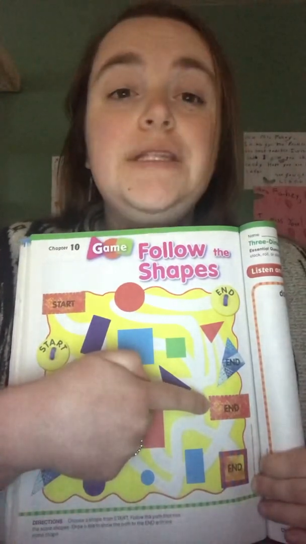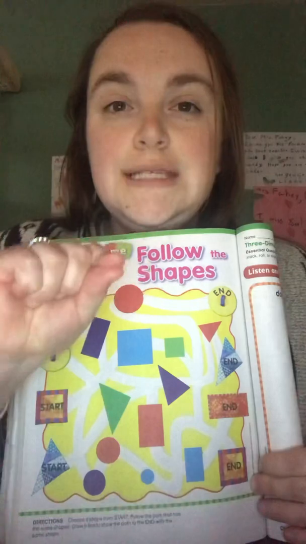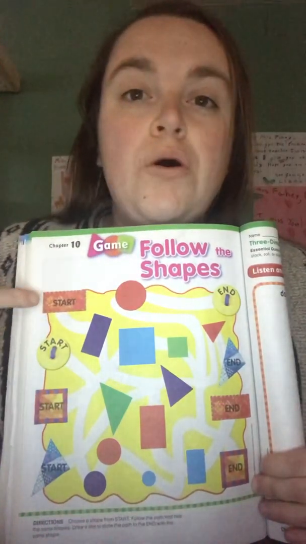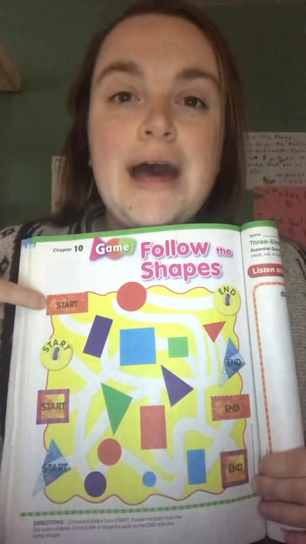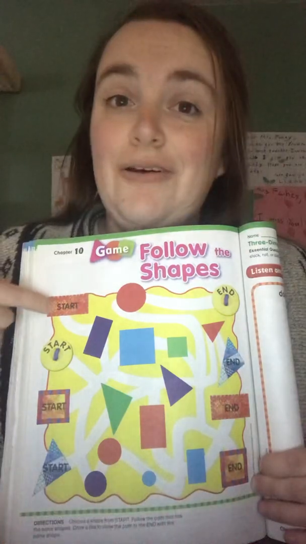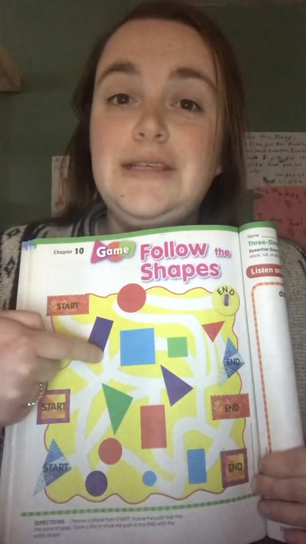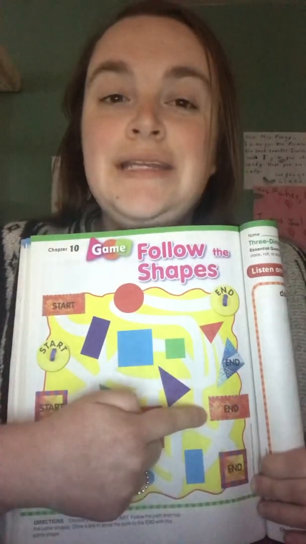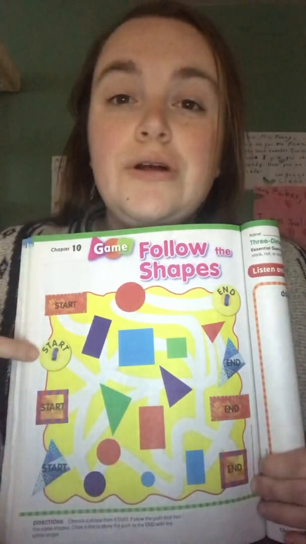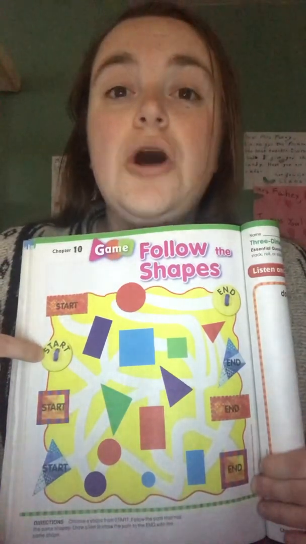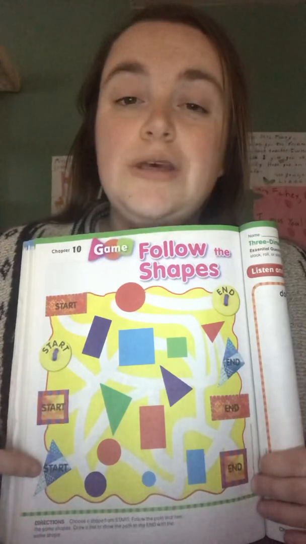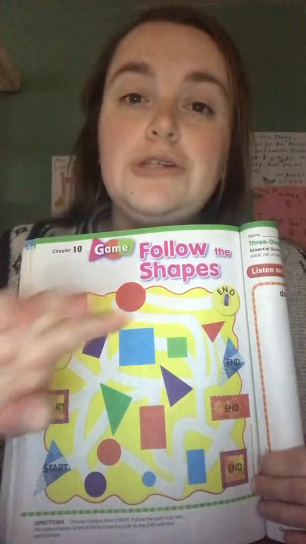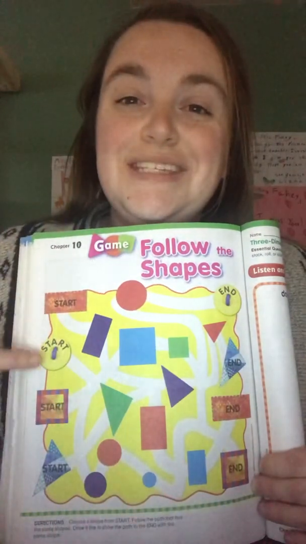rectangle. But to get there, you can only trace the path that has all of the same shape. So if you choose the rectangle, trace the path that is all rectangles. Trace it with your pencil until you get to the end rectangle. If you choose the circle, trace the path that is all circles to get to the end circle. You can do this with just one of these shapes, or if you really want to, you can do this with all 4 of these shapes.